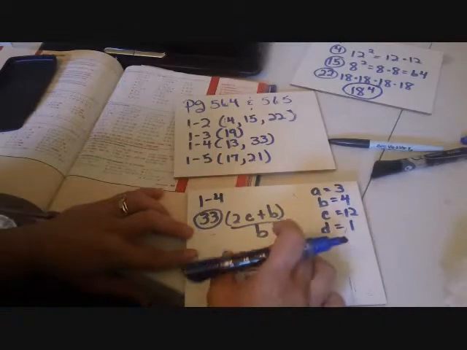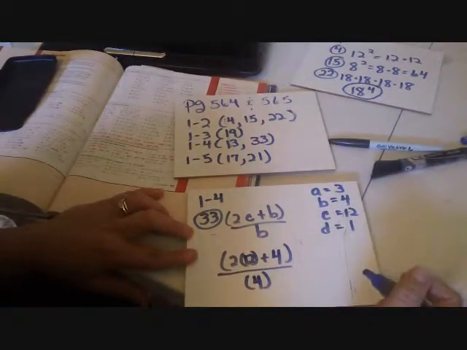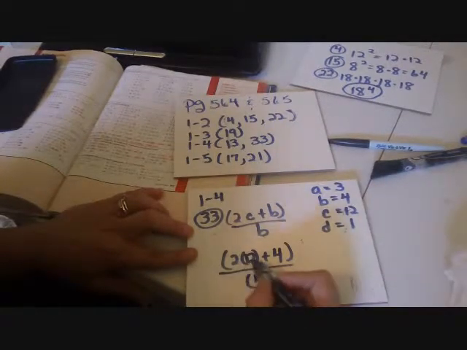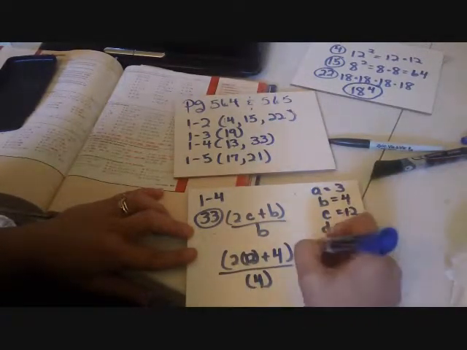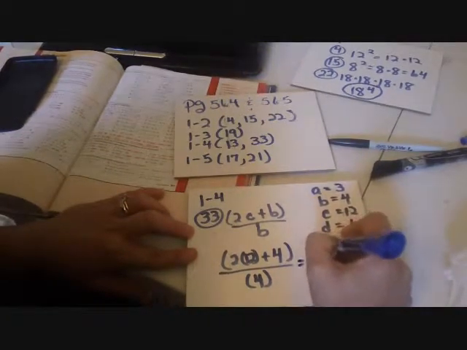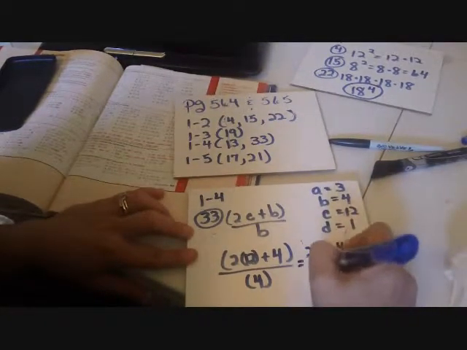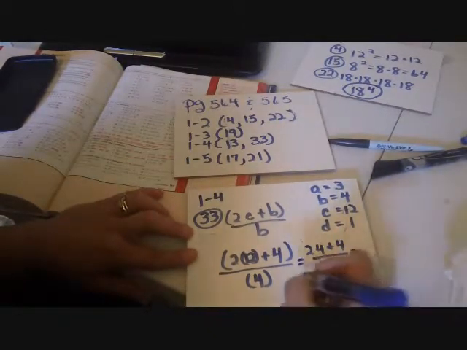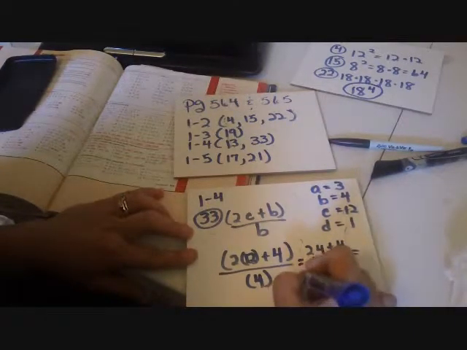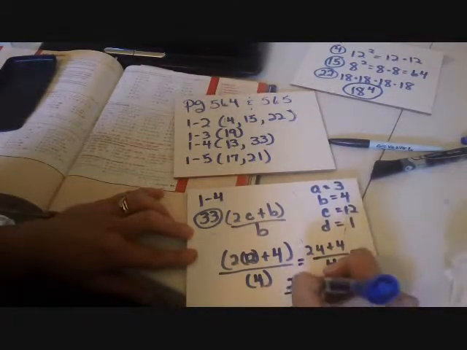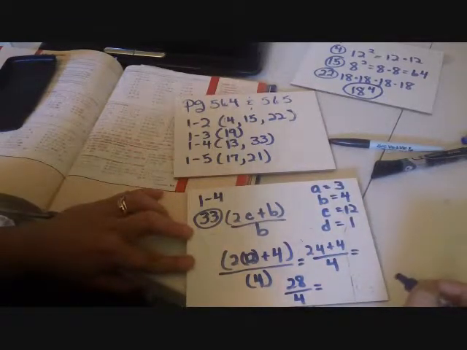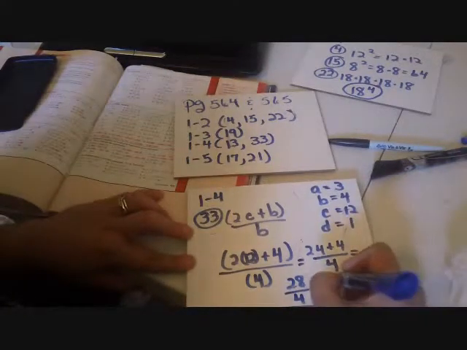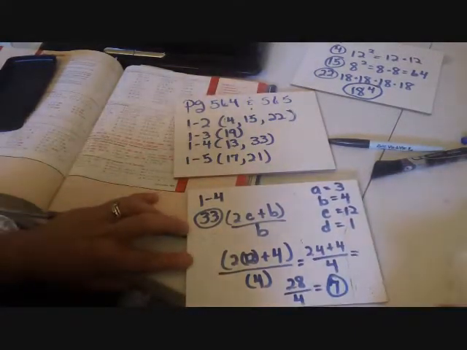Now, I need to do everything on top in the parentheses first. I still follow the order within the order, so I need to do the multiplication first. 2 times 12 gives me 24 plus 4 over 4. Now, I'm going to add 24 and 4, and that will give me 28 over 4. And then I ask myself, well, 28 divided by 4, and I get my answer, which is 7.